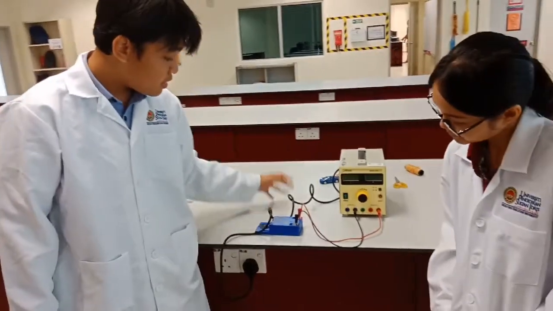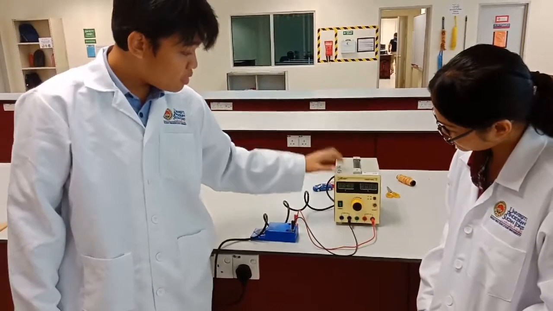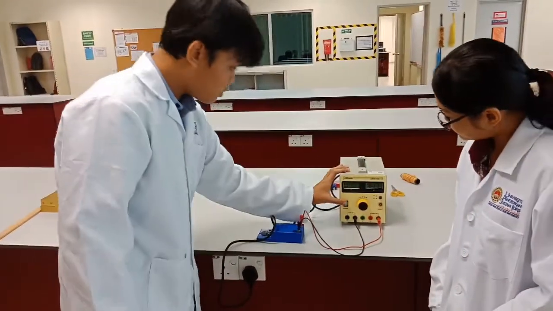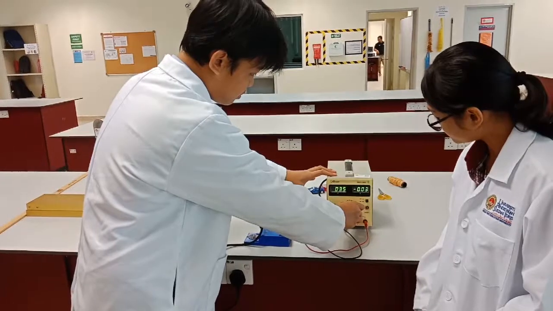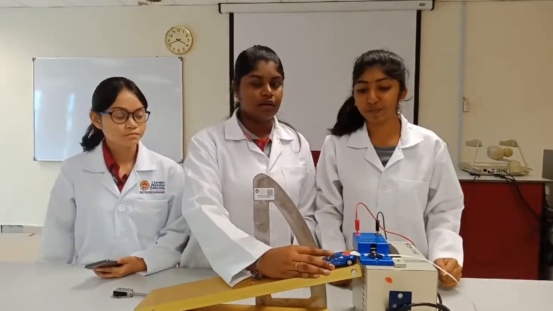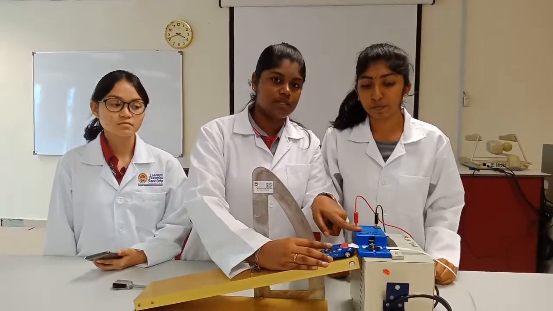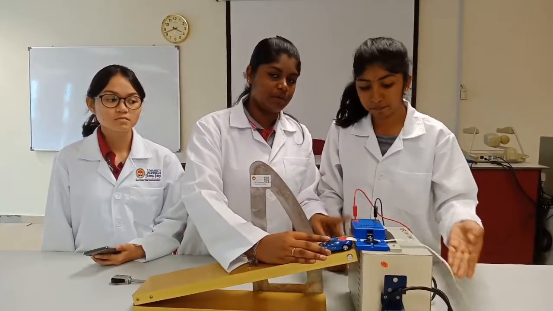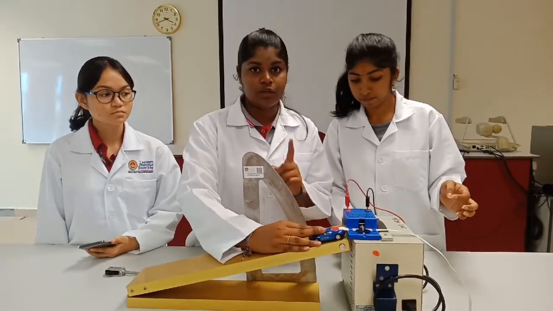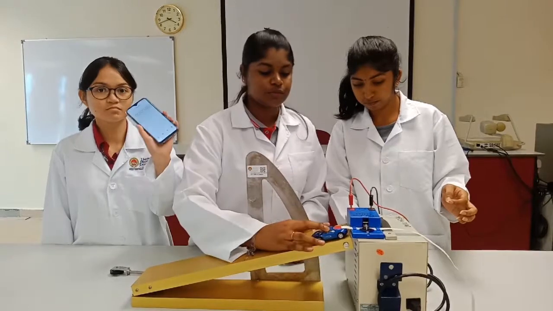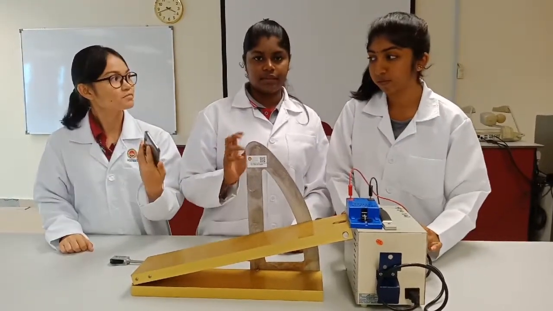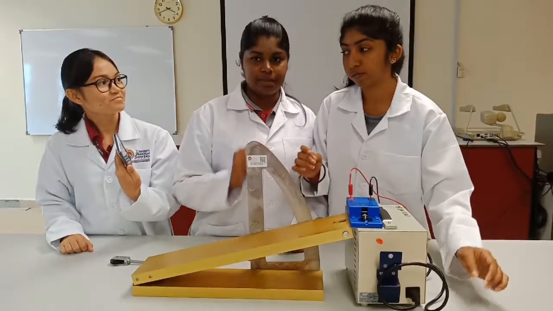Okay, after we connect the ticker timer with the power supply, we then check whether it's working or not. Oh, well, it is working. After you insert the ticker tape into the ticker timer, you have to turn on the power supply. At the same time, you have to start the stopwatch. That's it. You have to stop the power supply.